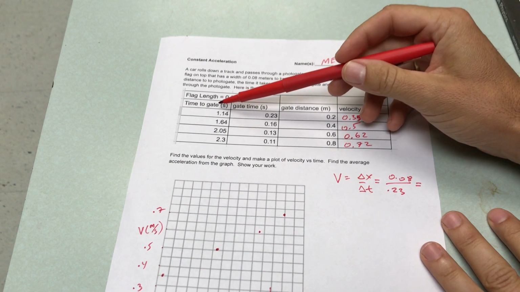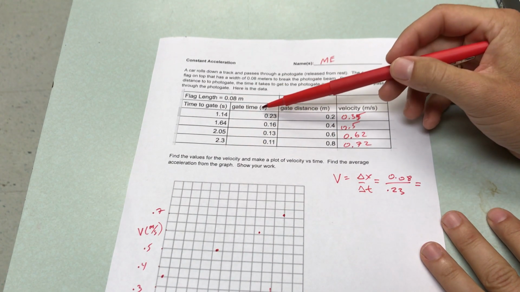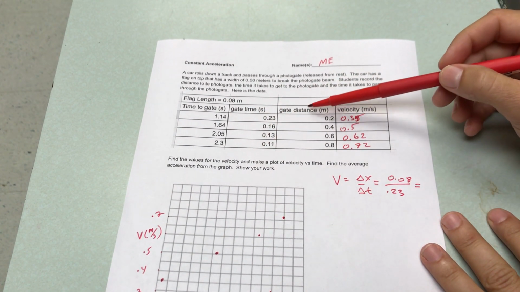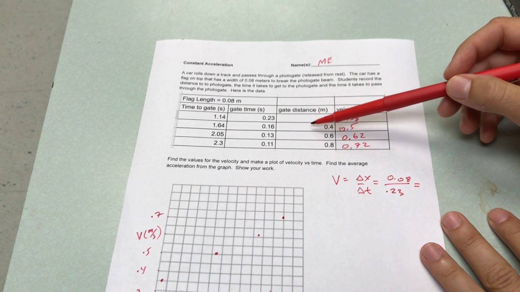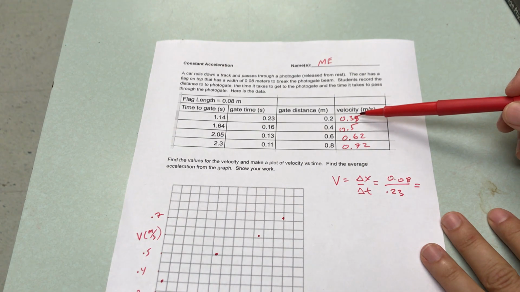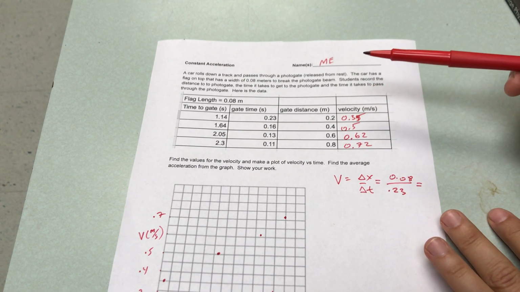So we have the time it takes to get to the gate, the time it takes to go through the gate, and the distance to the gate. The distance to the gate. So the question is, how do we find the velocity? We're trying to find the acceleration.